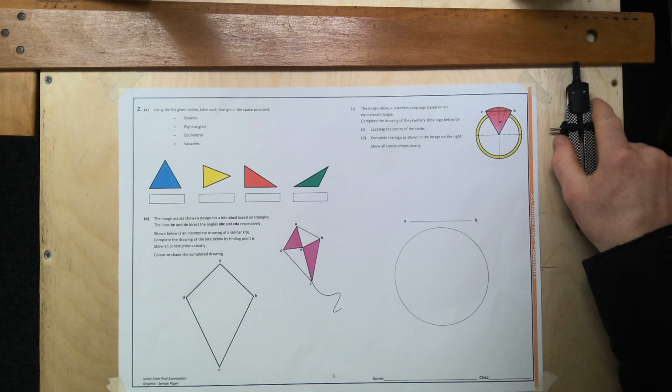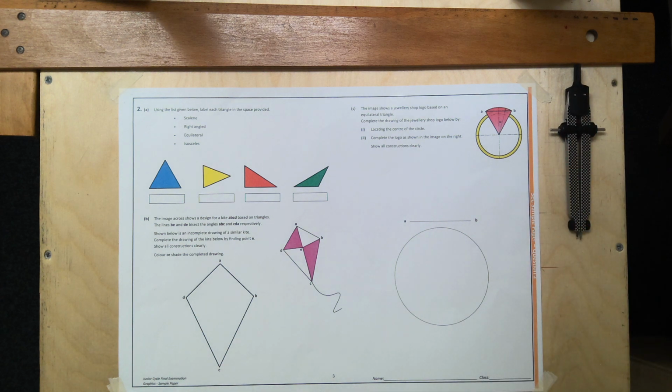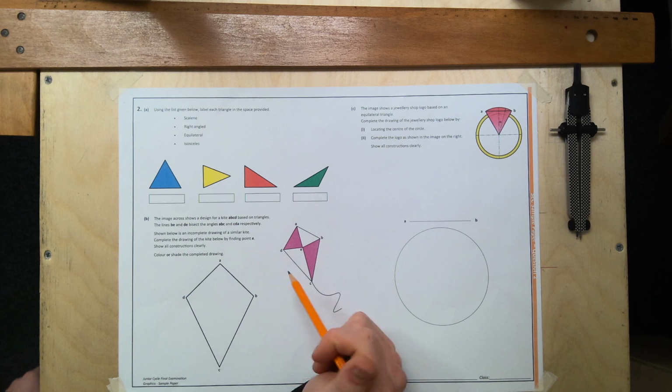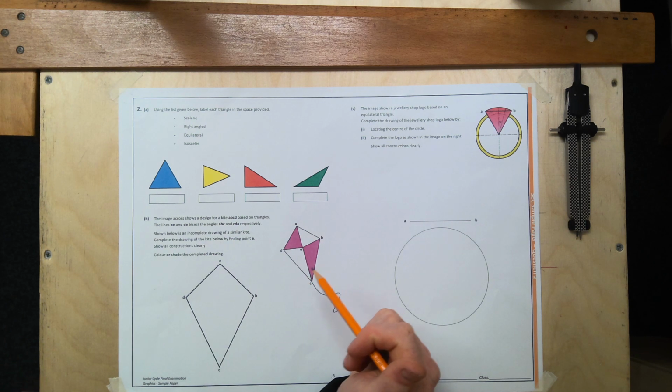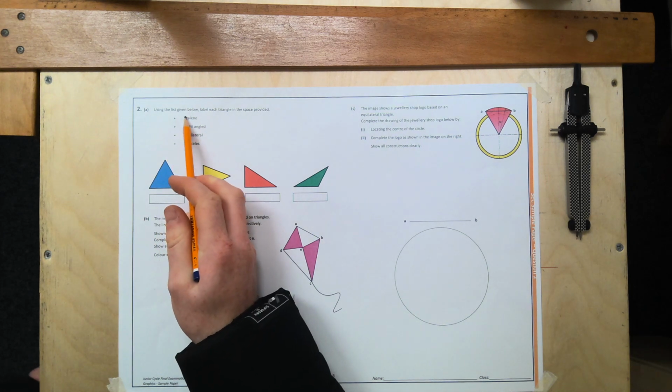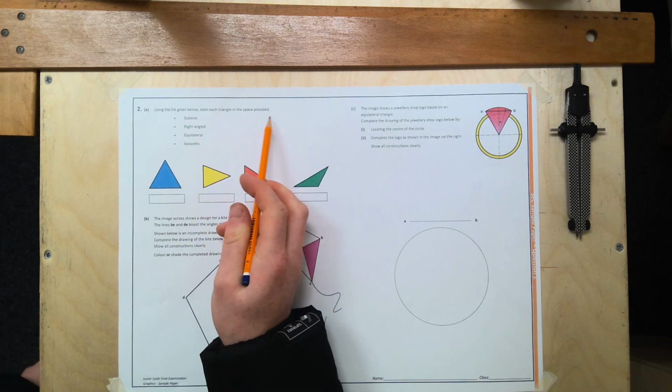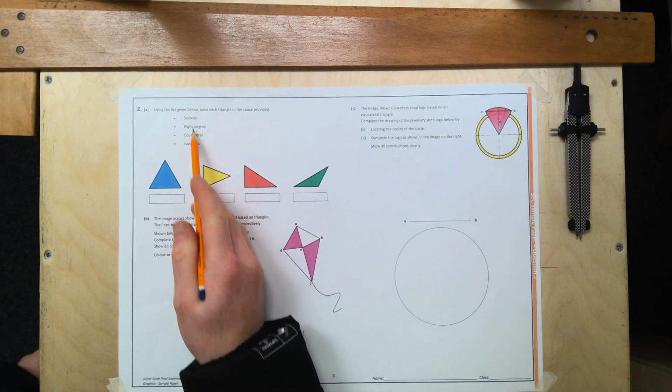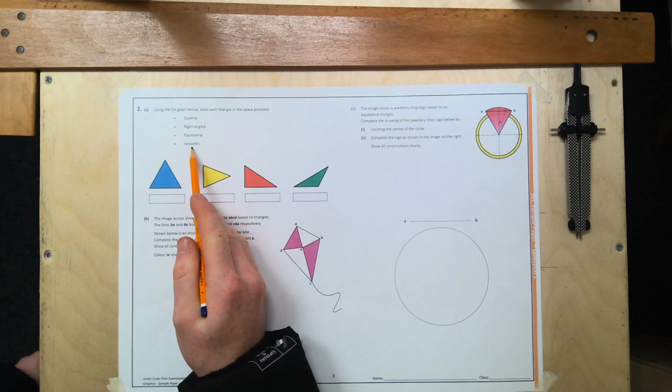So this is just a quick video completing the second page and the second question of your Christmas exam 2023. So using the list given below, label each triangle in the space provided. Okay, so at least we have our labels, we have our names of triangles here.